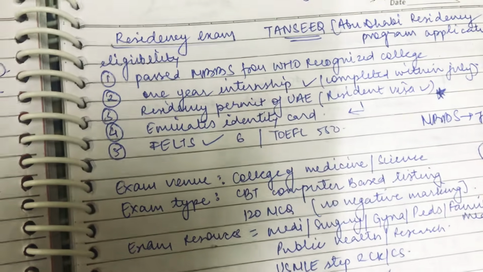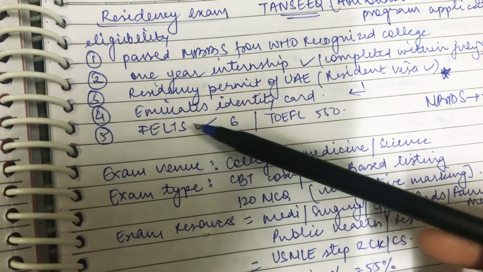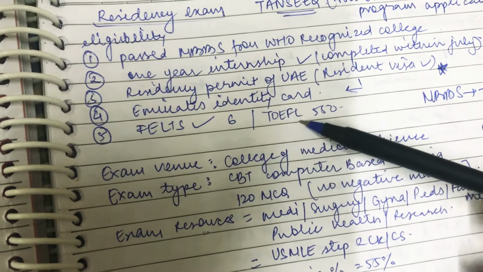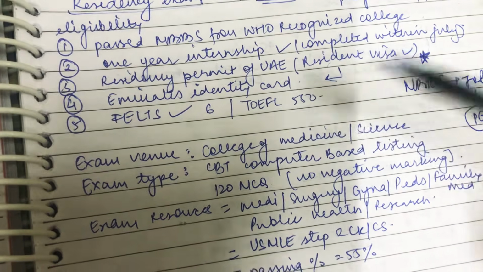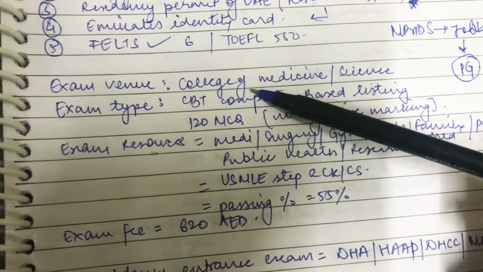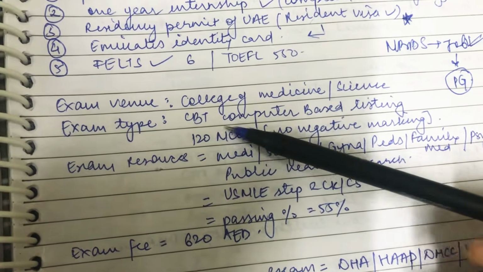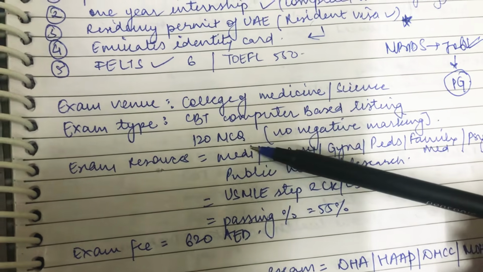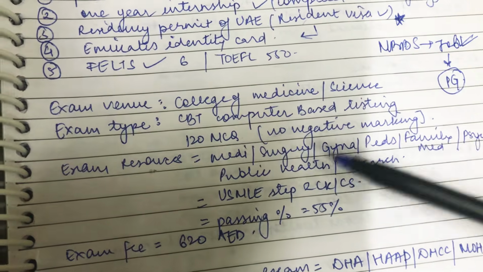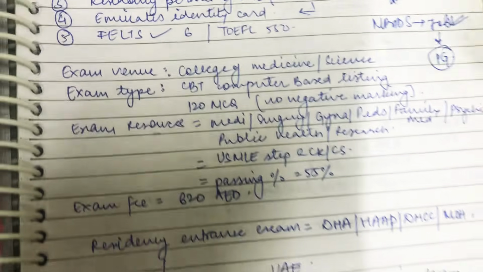So that makes sense. This thing is similar. IELTS minimum score of 6 or more. TOEFL minimum score of 550 and more. The exam venue is same, College of Medicine and Science. Exam type is CBT, computer based testing, 120 MCQs for both examinations, and there is no negative marking.